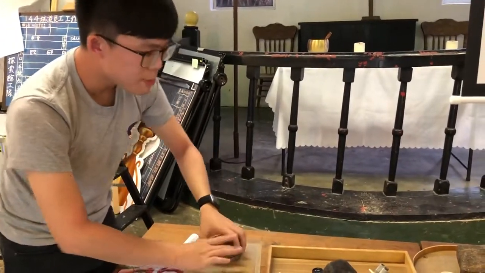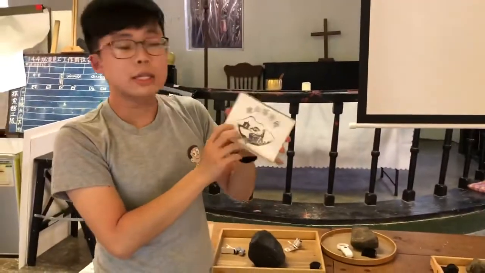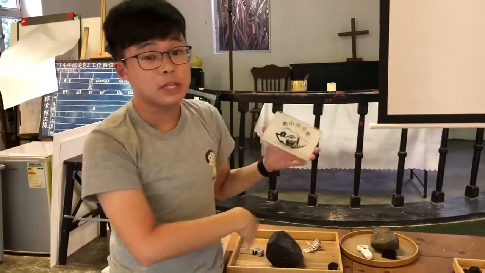So I believe you will love to come over to this place, Grace Youth Camp, On Shan Gun here, to explore more about these metal ores on your own.